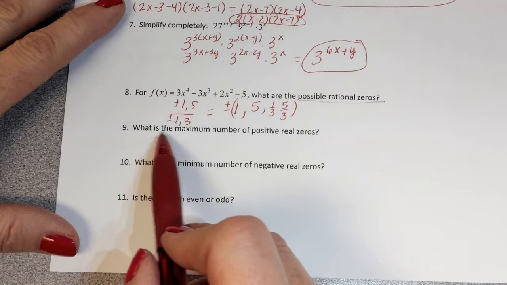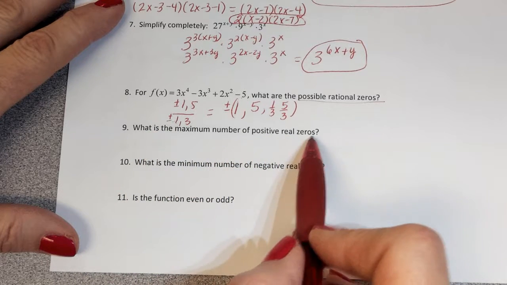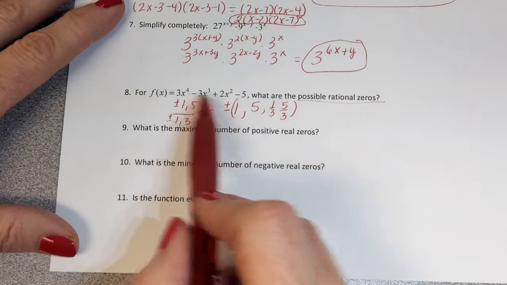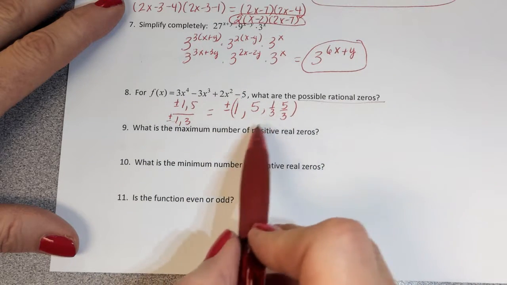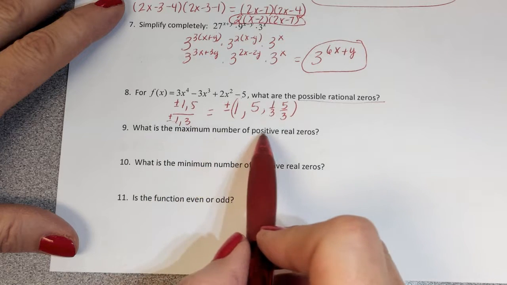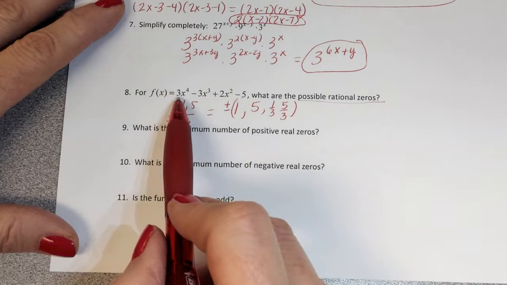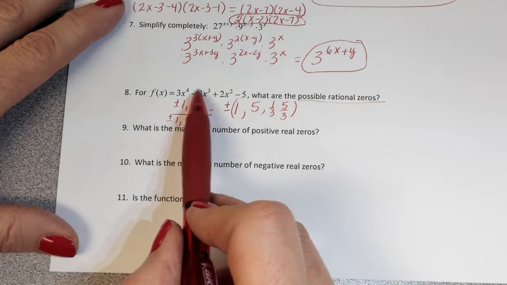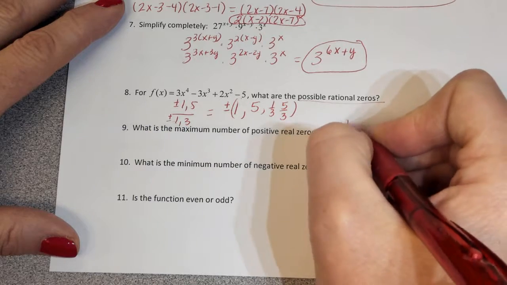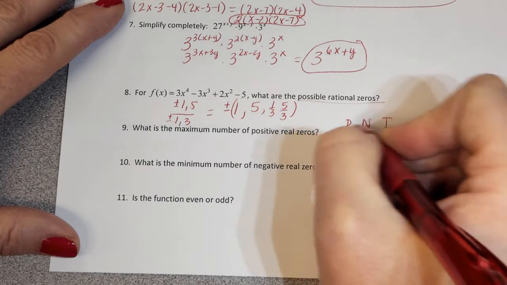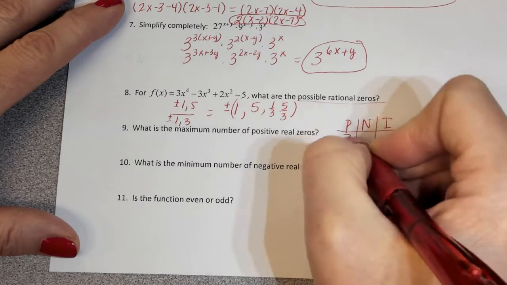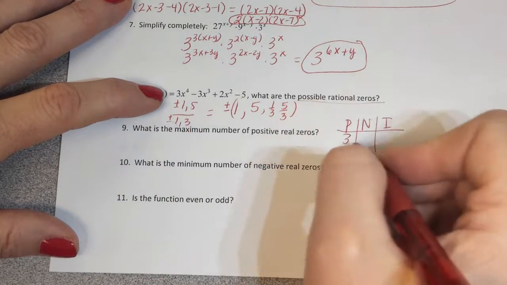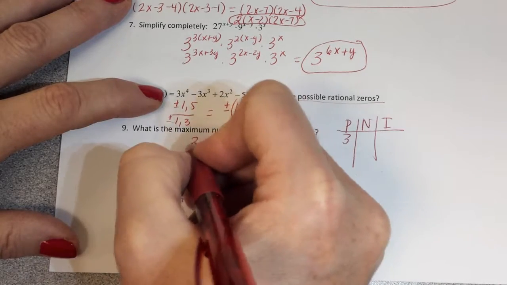The next thing is, what is the maximum number of positive real zeros? Look at the difference here, guys. This is rational zeros. This is where we do the P over Q thing. And then how many do we have? We have 8 of them. But to find the maximum number of positive real zeros, this is where we do Descartes' rule of signs. And we look for the number of sign changes. We have 1, 2, 3. So we can make this chart. We could have 3 positives. So the maximum number of positives is 3.